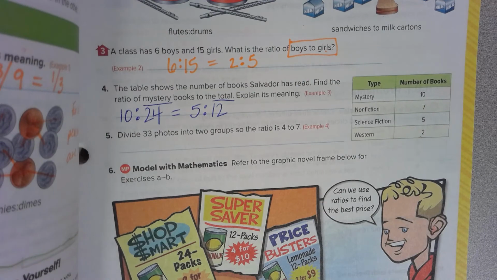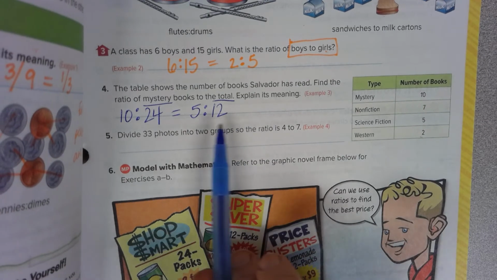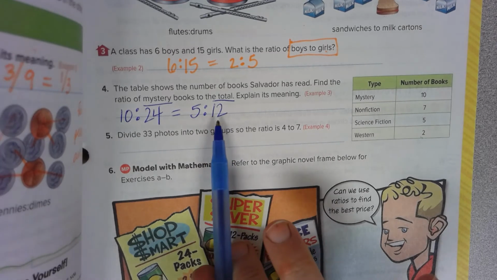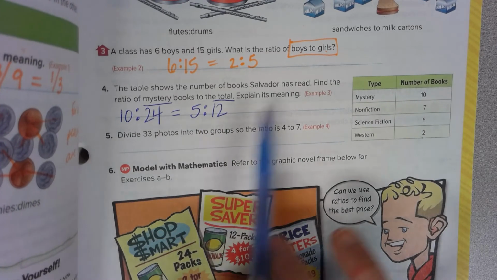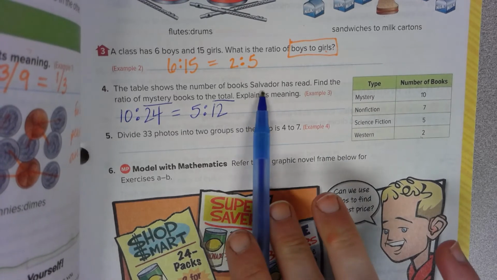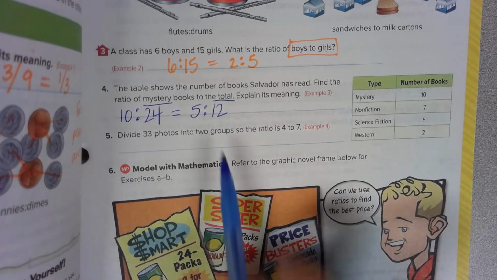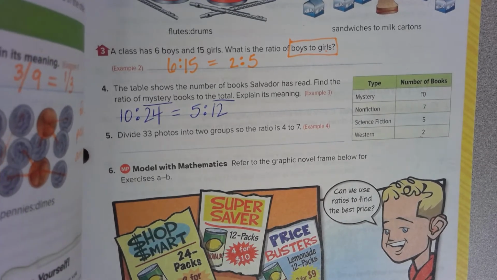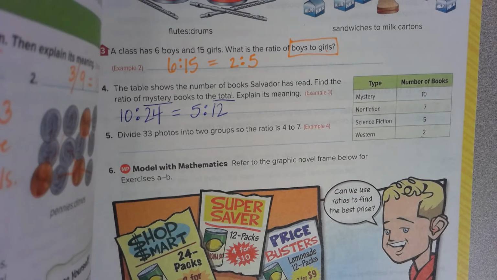For every 5 mystery books, there are 12 total books within a collection of whatever is being talked about in here. Oh, sorry, Salvador has read. Okay, so 5 to 12 will be our answer. Now let's look at problem number 5. Problem number 5 says divide 33 photos into 2 groups, so the ratio is 4 to 7.